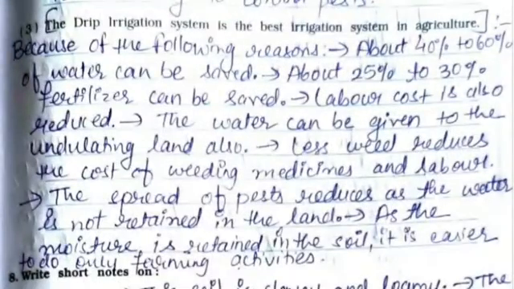Third one, the drip irrigation system is the best irrigation system in agriculture because of the following reasons. About 40% to 60% of water can be saved. About 25% to 30% fertilizer can be saved. Labor cost is also reduced. The water can be given to undulating land also. Less weed reduces the cost of weeding medicines and labor. The spread of pests reduces as the water is not retained in the land. As the moisture is retained in the soil, it is easier to do farming activities.